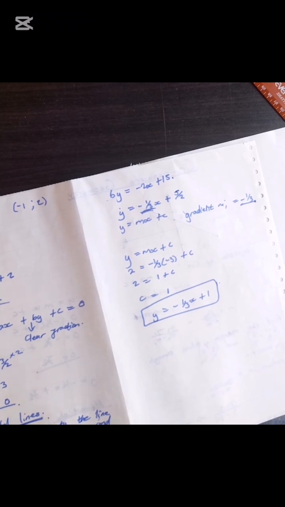So what about perpendicular lines? If lines are normal to each other? Well, if lines are perpendicular, or in other words normal to each other, the product of their gradients is minus 1. So I'll show you how it's done.